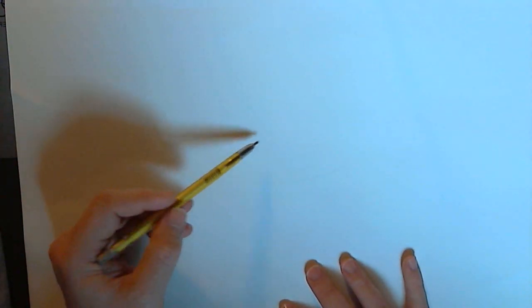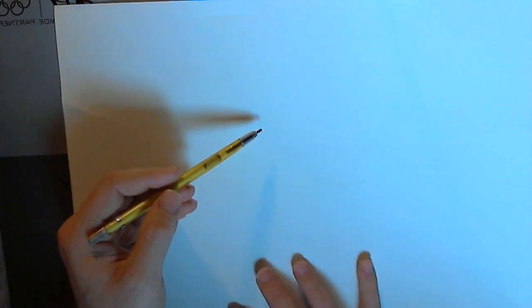Right, so the first thing I'm going to do is start with this kind of oval shape like this. And you might not be able to see that, so I'm going to draw smaller and darker, over here more. So draw this kind of oval shape like this. That's the first part, the oval shape.